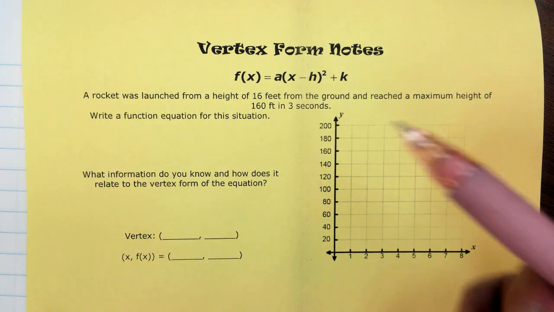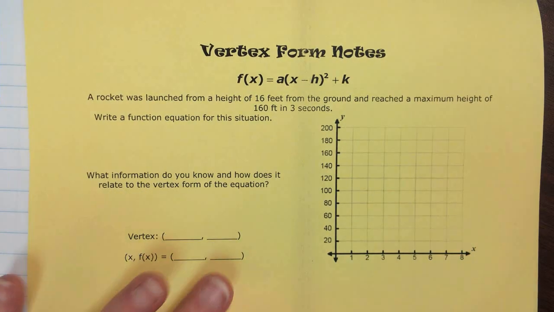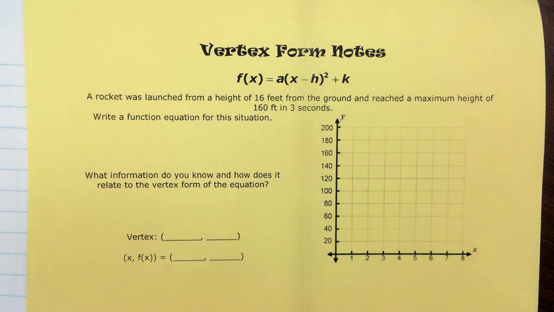Now, I'm just going to be honest with you. I know that this problem with the vertex form is quadratic because there's a couple of things that tell me it's quadratic, besides the fact that we're in the quadratic unit. Let me read the question to you first. It says, a rocket was launched from a height of 16 feet from the ground and reached a maximum height of 160 feet in 3 seconds.